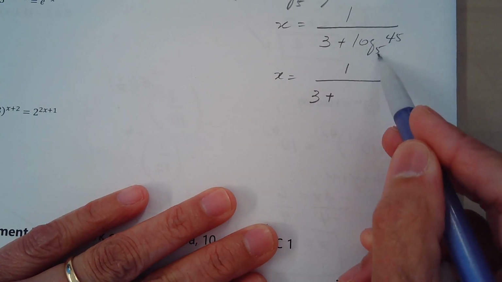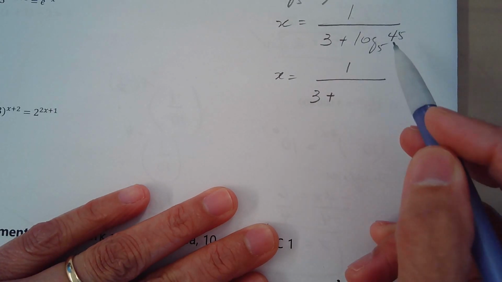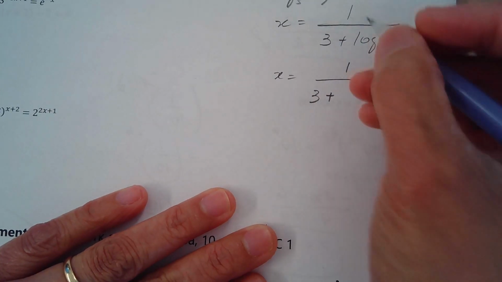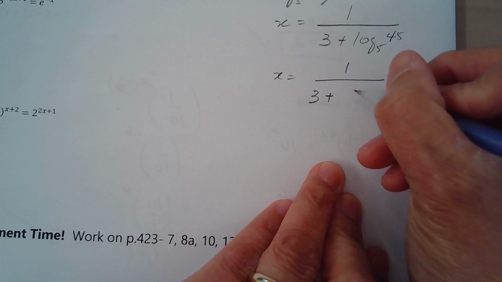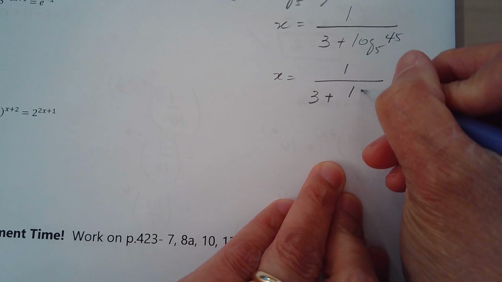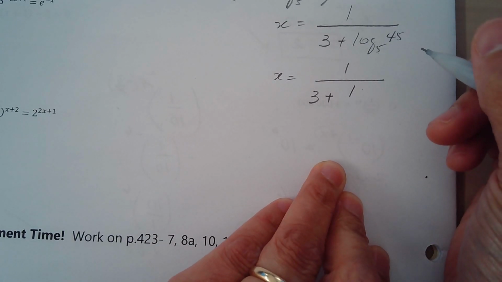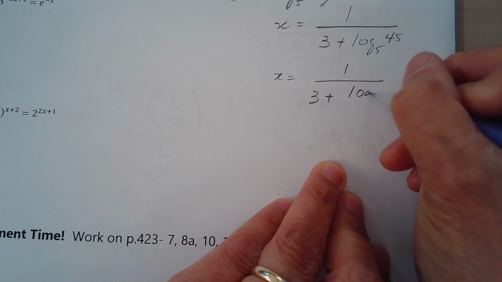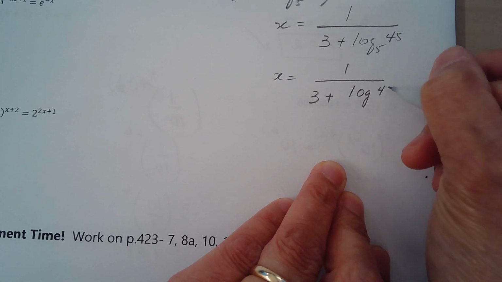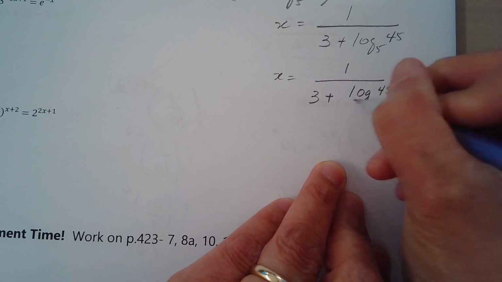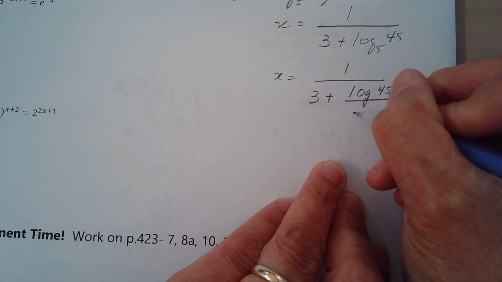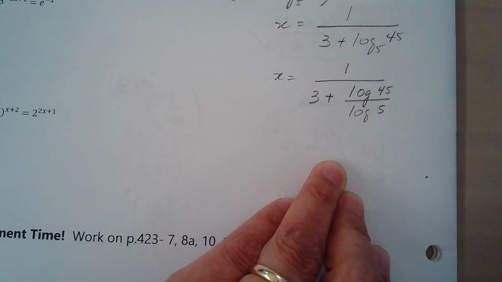Log of 45 base 5. This one we have to do a change of base. What would it be? Oh, okay. So you go log 45 over log 5. Okay, now it becomes like this, right?